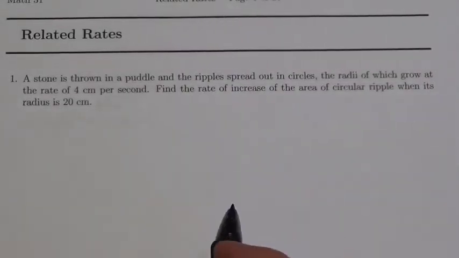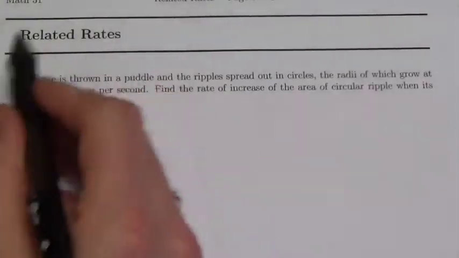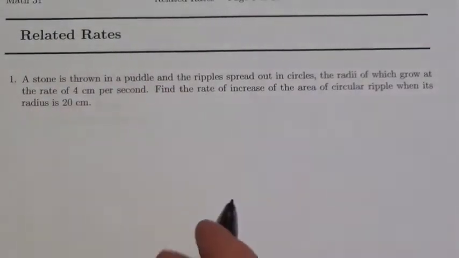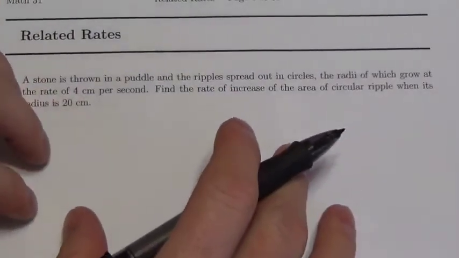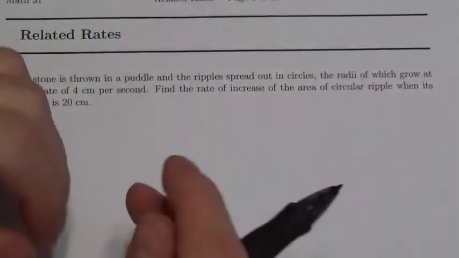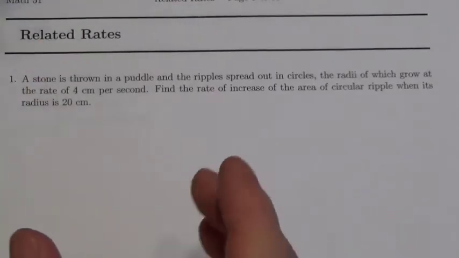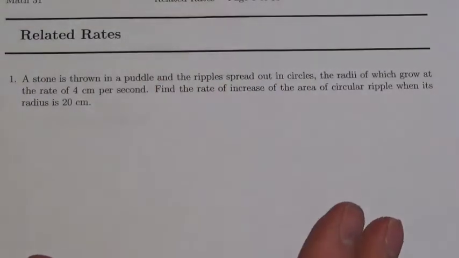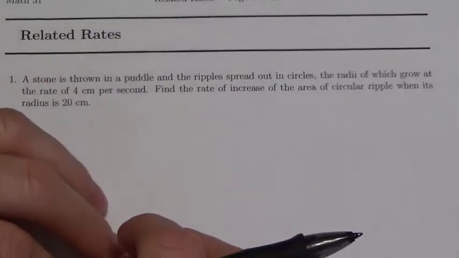All right, hi everybody. So we're going to take a look at another application of derivatives, this time called related rates. Now, let me give you a little explanation before we get into a bunch of examples, because that's really what we're going to do. A lot of the things that we deal with in the real world are dynamic. But the math that you've done up to this point has been very static.